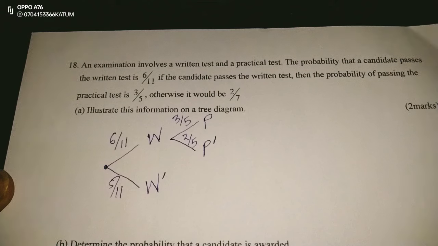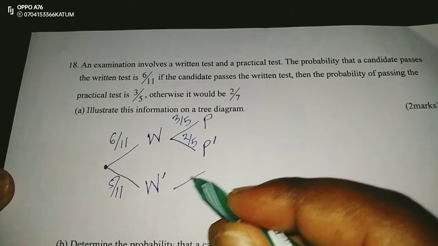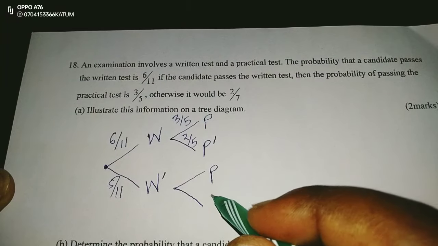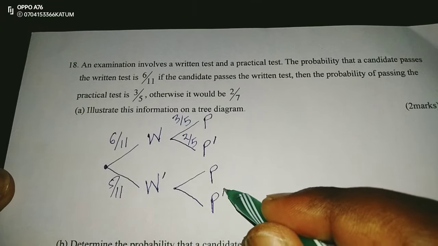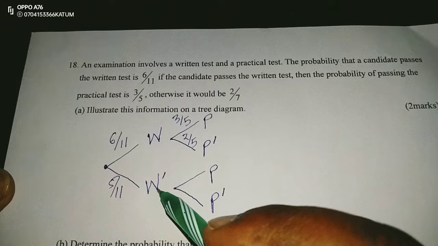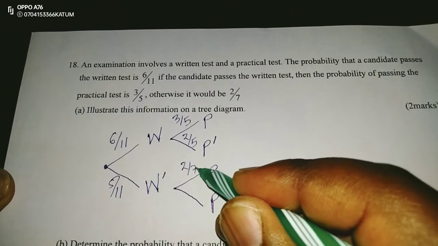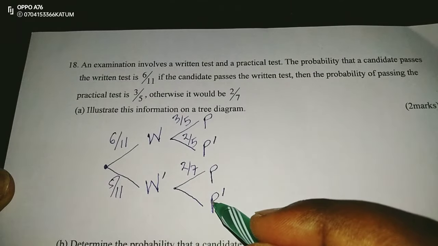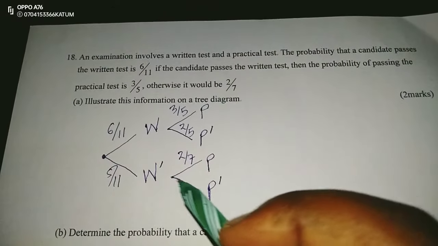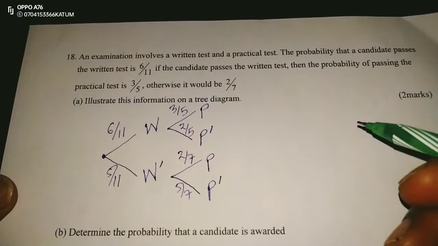If he had failed in the written test, he will still proceed for the practicals, so he might still pass or fail in the practical. Passing in the practical when he had failed the written test is 2 out of 7. That means failing in the practical is 5 out of 7.